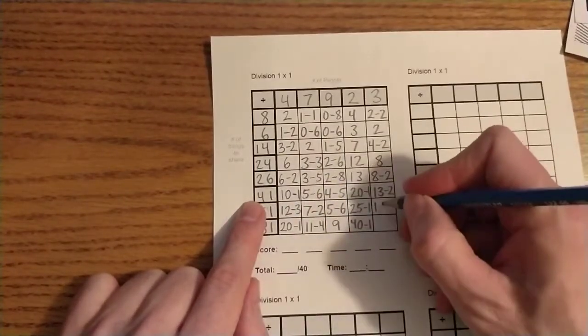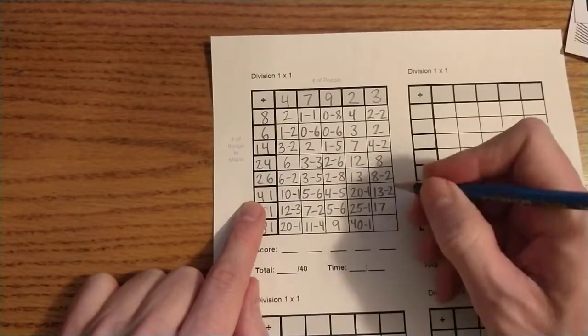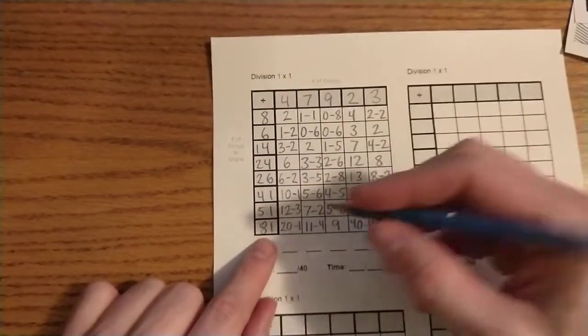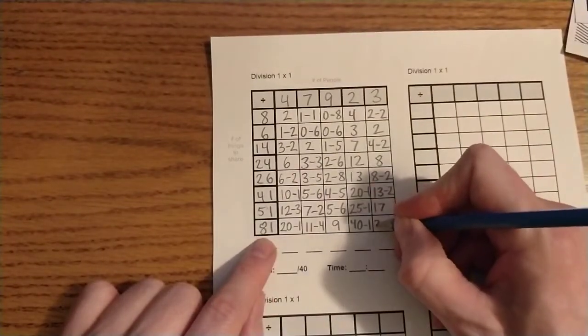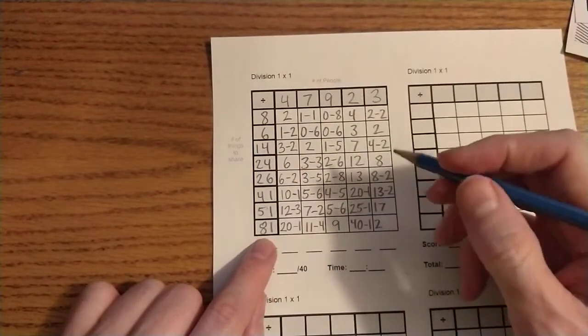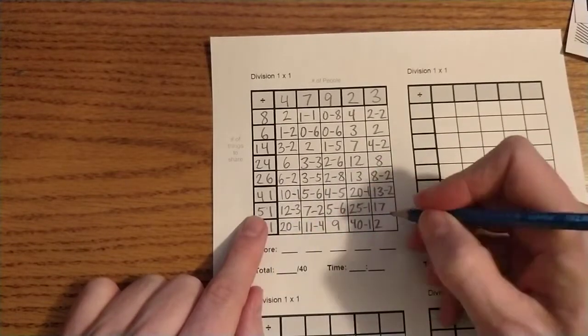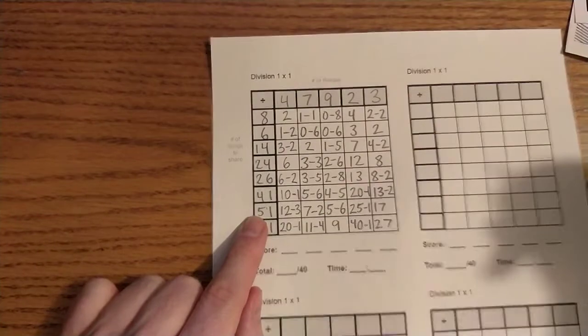3 and 21, well, I happen to know that 7 times 3 is 21, and there's no remainder. Beautiful. 3 into 8 would be 2, and that's 6. So now there's a remainder 2. So now this is again 21, and that happens to be a 7. And then we're done.